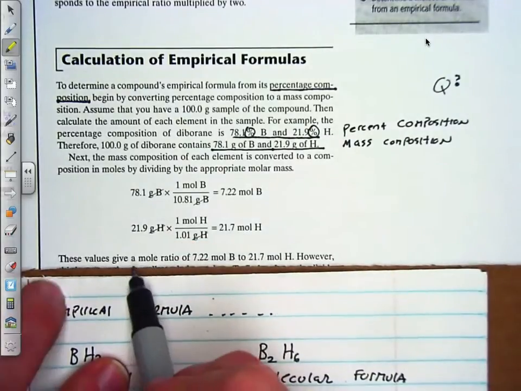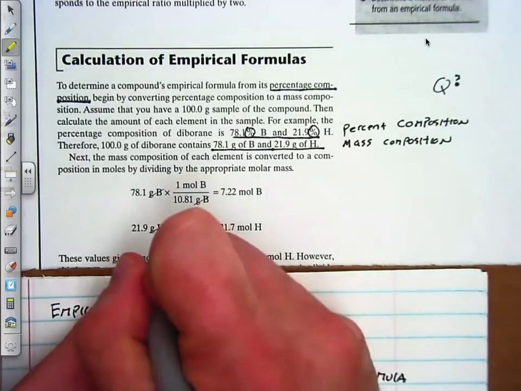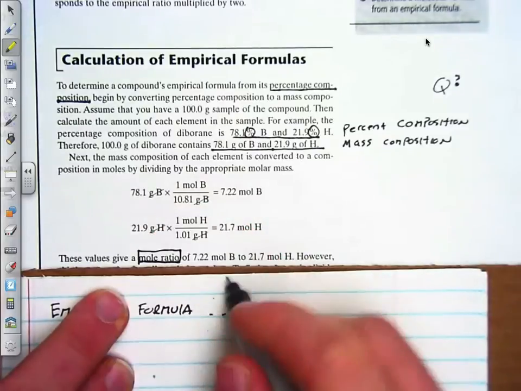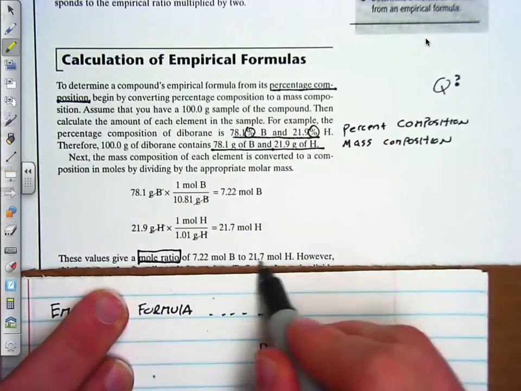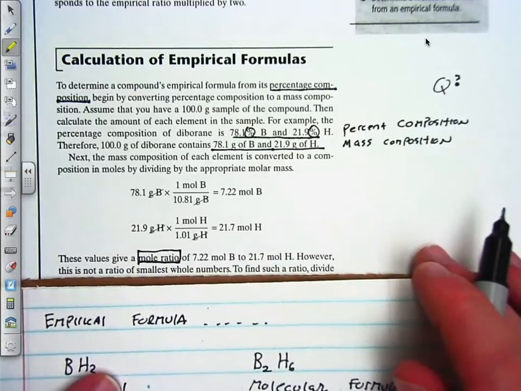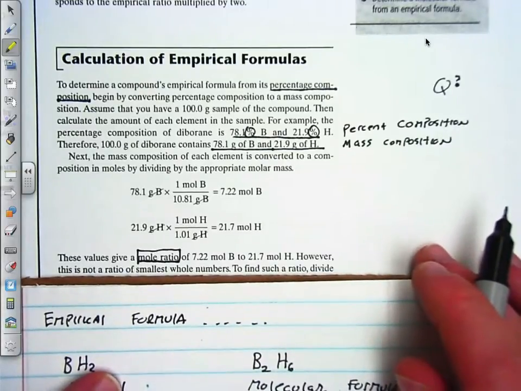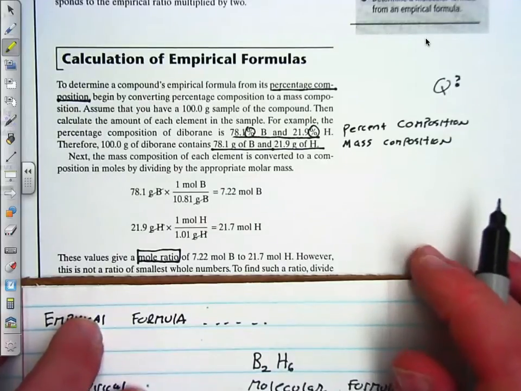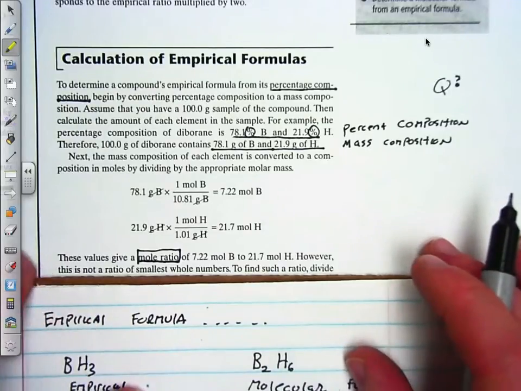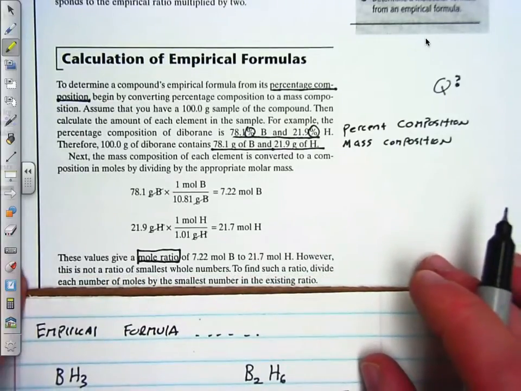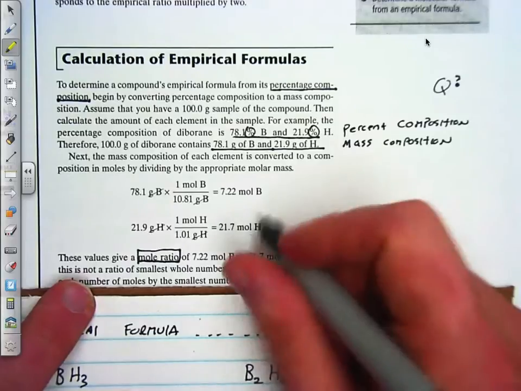These values give a mole ratio, and this is the important part, a mole ratio of 7.22 moles boron and 21.7 moles hydrogen. However, this is not the ratio of smallest whole numbers. To find such a ratio, and that's the empirical formula, divide each number of moles by the smallest number in the existing ratio.